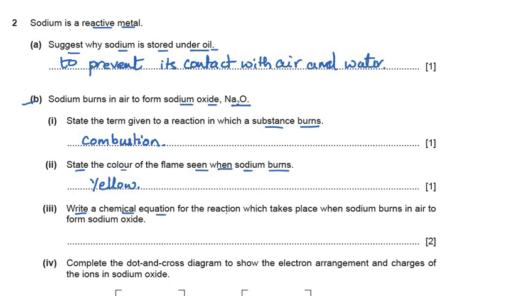Write a chemical equation for the reaction which takes place when sodium burns in air to form sodium oxide, and the formula is already given here, sodium oxide Na2O.